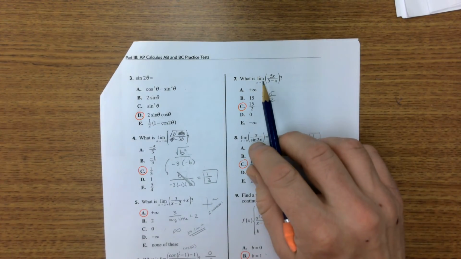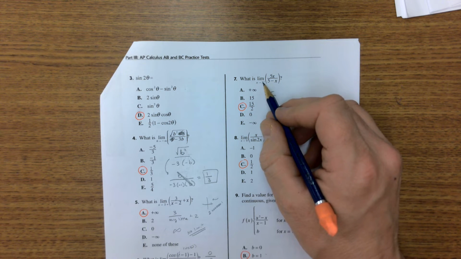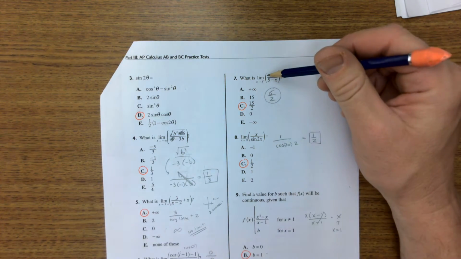Number 7 says, what's the limit as you get very close to 3? Well, what if we just plug in 3? If we just plug in 3, we have this. So if you can plug in the number, plug it in.